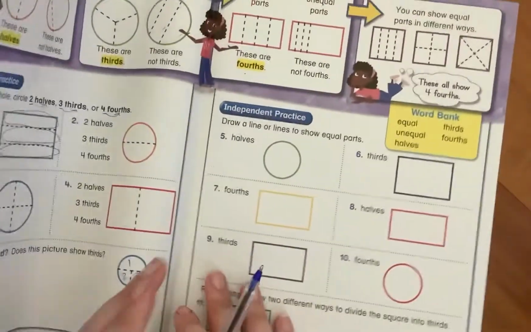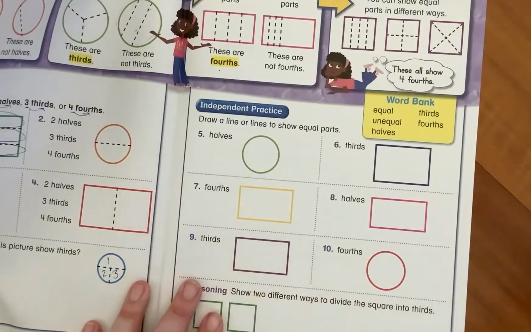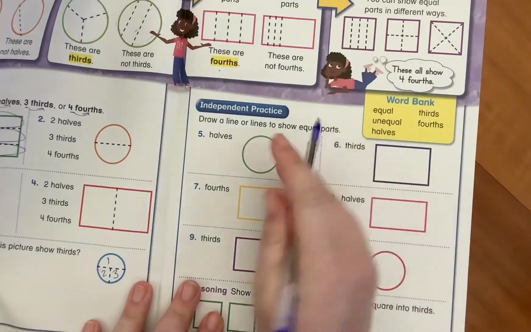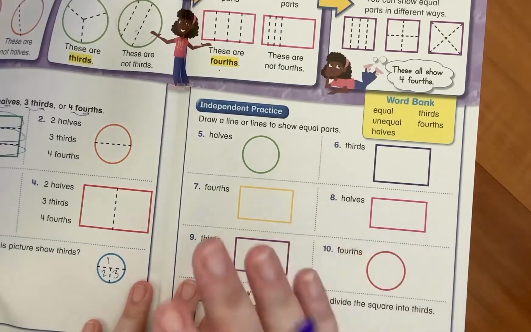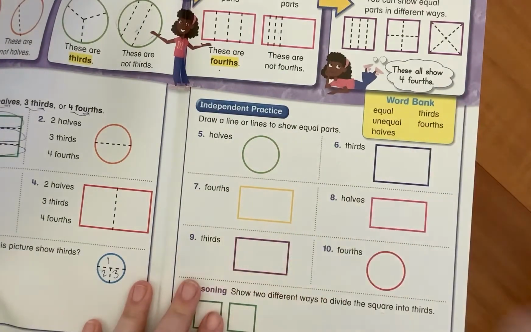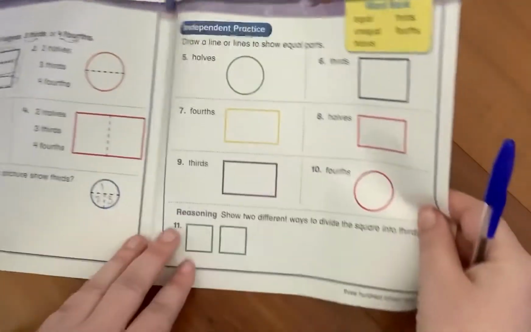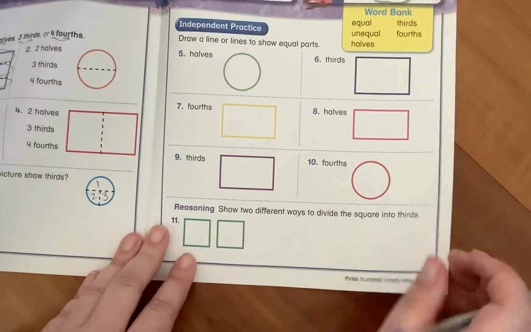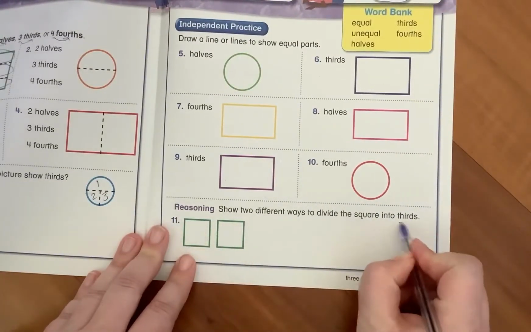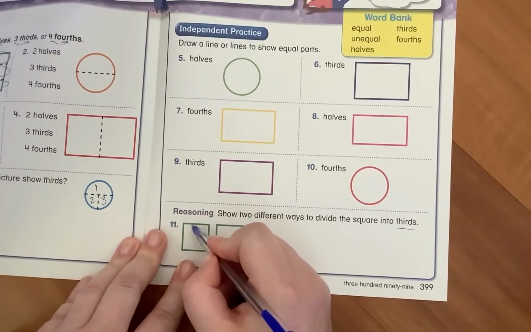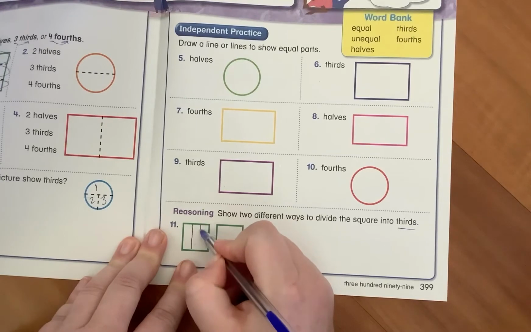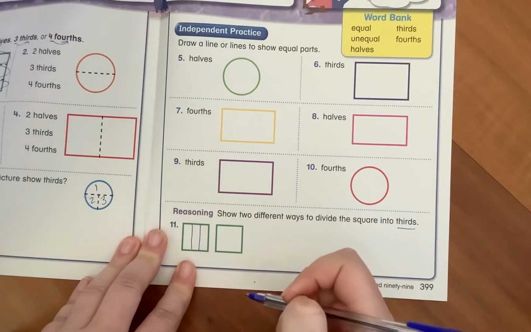Okay, then you can go ahead and have some fun on this side, which is kind of fun because halves, you want to make sure it's right in the middle, but you can also have some creativity with how to cut these as long as they are equal. Down here, you get to show 2 different ways to divide these squares into thirds. So you're going to show 1 way here and 1 way here. So for example, here's 1 way I could cut thirds. Now you come up with a different way for this side.